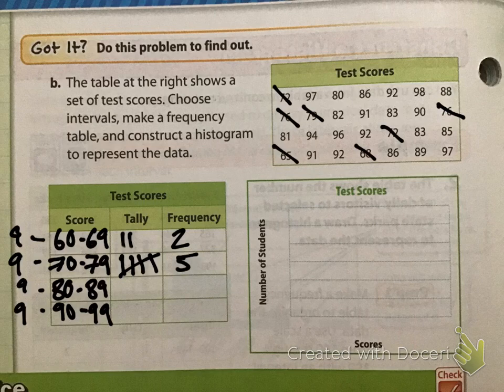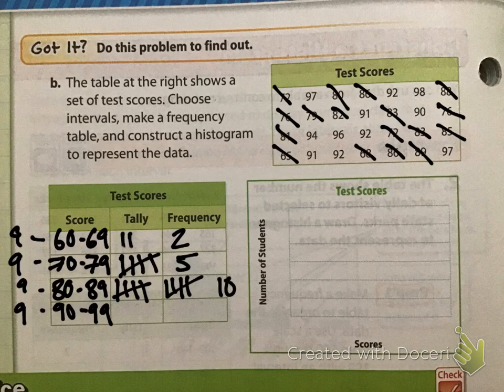Let's see. Isis, how many scores are between 80 and 89? 9. She says 9. Let's go check. Between here we've got 80, that's 1. 86, that's 2. 82, that's 3. 83, that's 4. 81, that's 5. 83, that's 6. 85, that's 7. 86, that's 8. 89, that's 9. And I forgot here, 88, that's 10. So I find I have 10 total.